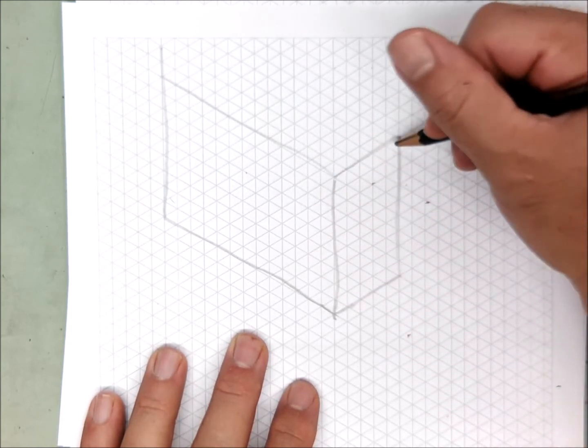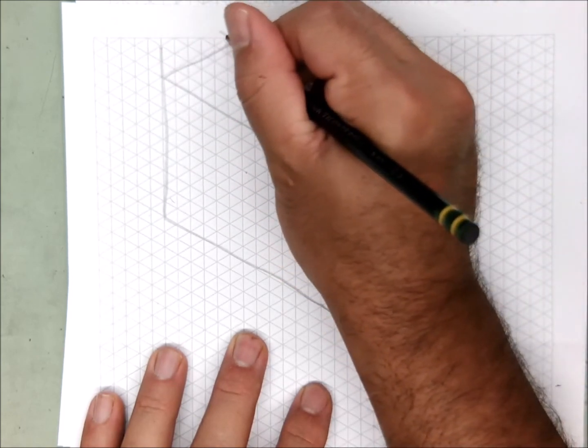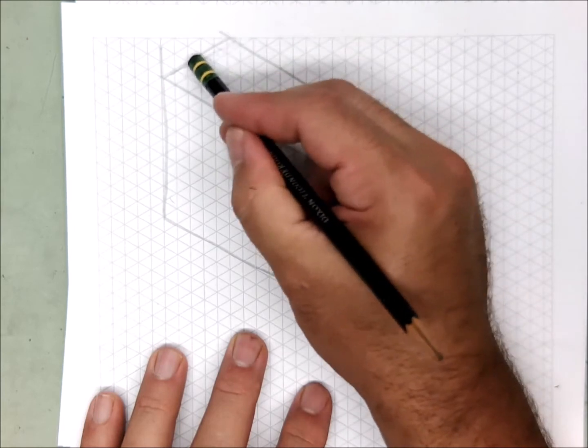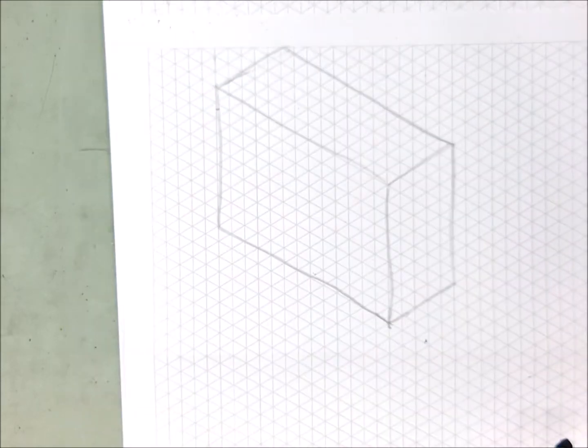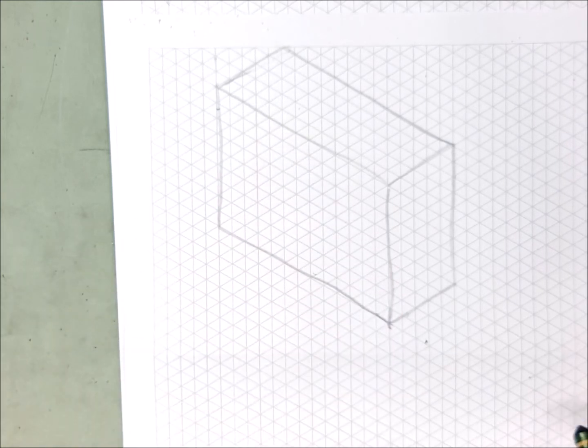Front, right, and top. How does the shape on the screen that we're working on become something in isometric?